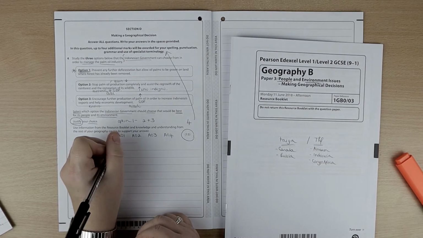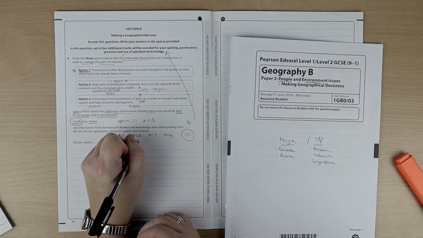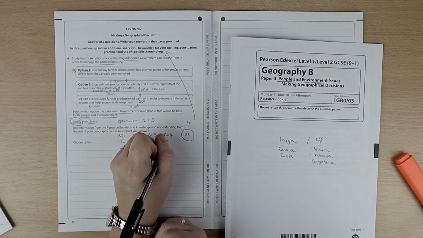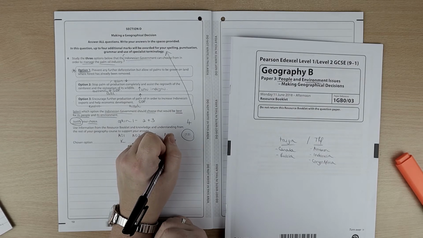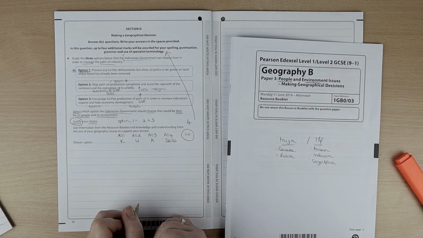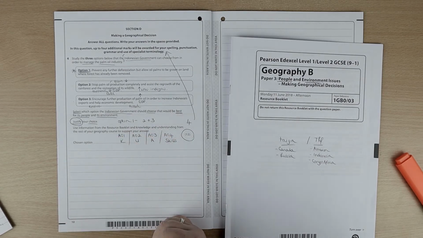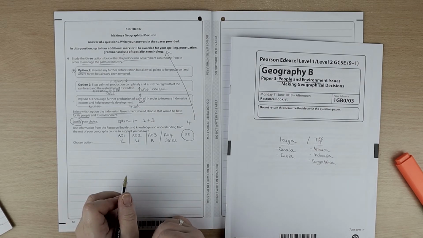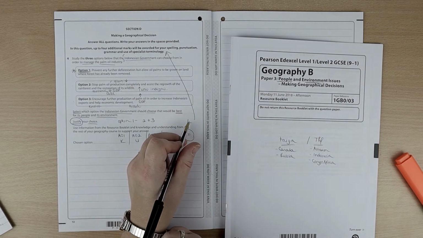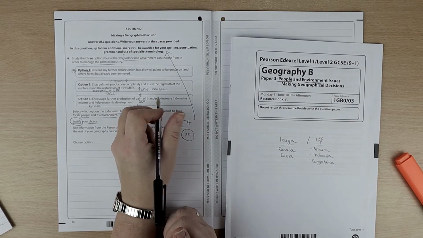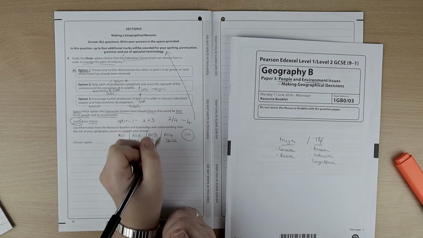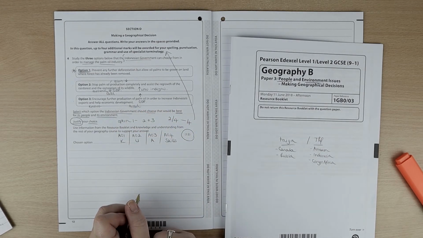How is it marked? It's marked for knowledge, it's marked for understanding, it's marked for application, and it's marked for skills. Okay? And each of those carries kind of equal weighting. It's also got 4 marks for SPAG, so think about what we've said in the past. You can all get 2 out of 4 just by writing in proper sentences with full stops and capital letters. And there is absolutely no excuse for that.